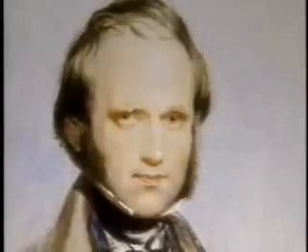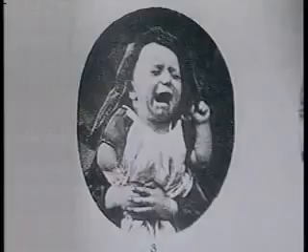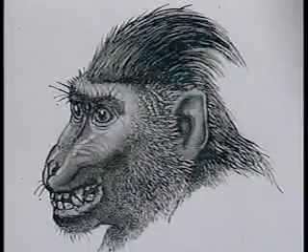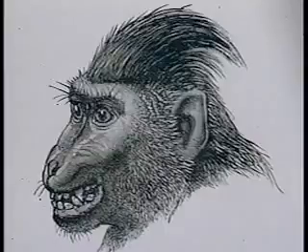For Charles Darwin, emotions were innate, not learned. They were evolutionary remnants of previous adaptive behaviors, such as fighting. He argued that some of our facial expressions are similar to those of animals in comparable situations.